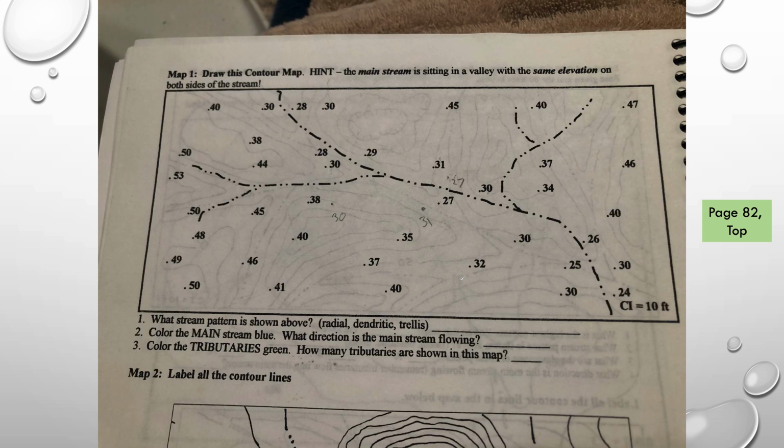Now, this map at the top of page 82 is completely optional. You don't have to do it if you don't want to do it. But let me try to get you started on the first line. Contour interval is 10 feet. The first line you're going to draw is 30.